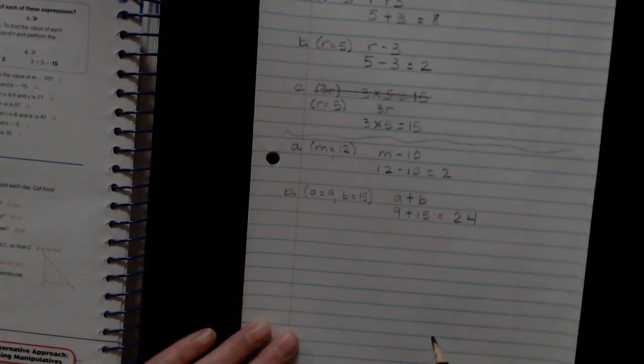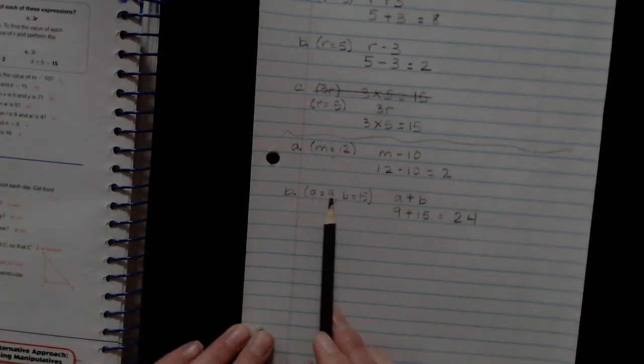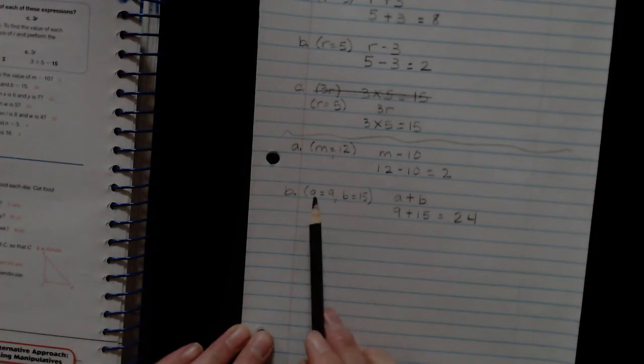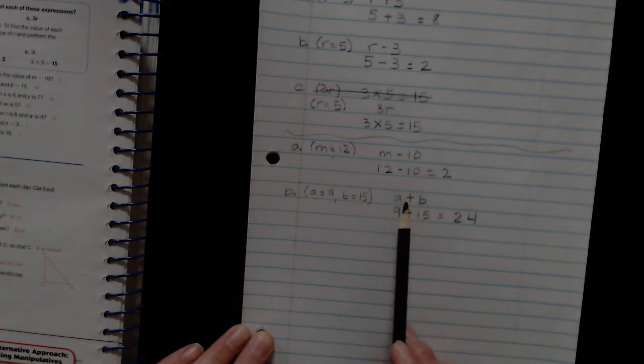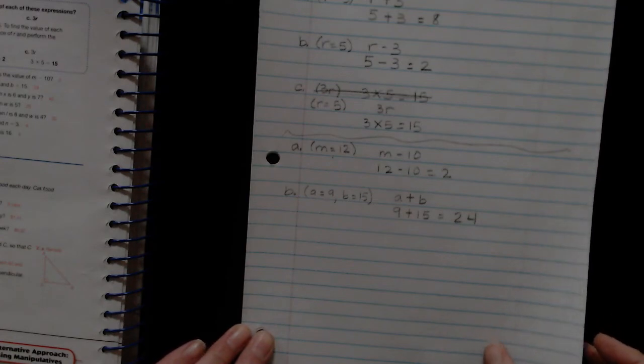24. All right, so I do want you to show me what the value for each letter is. I do want you to show me the expression each time. Then I want you to plug the numbers in and evaluate it or solve it.